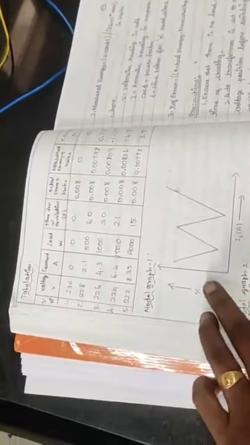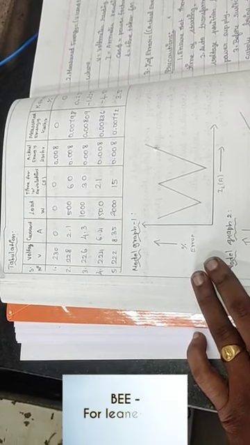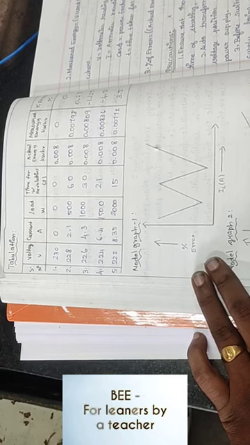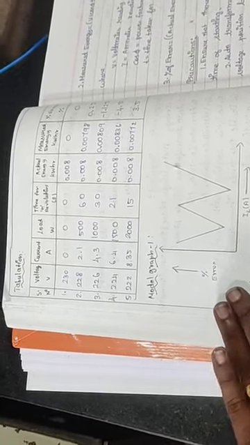Then you can come to a tabulation where we can take 4 or 5 readings. If you increase the load, the current will increase. The voltage will be approximately equal. So 230 volt, it will be nearing 230 or 228 or 226, like that. There will be minor variation around 1%.